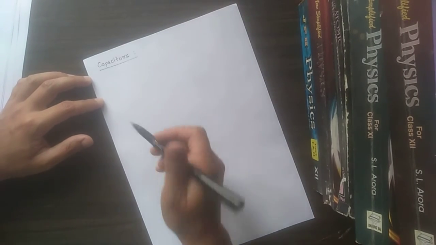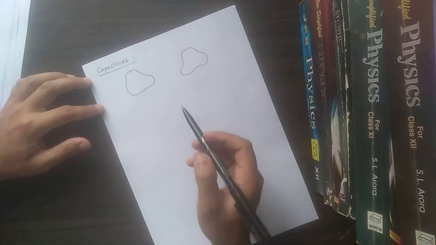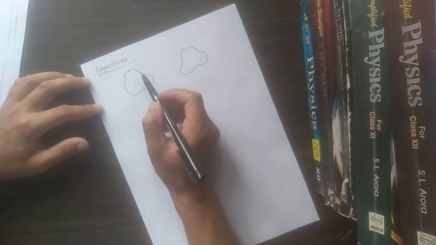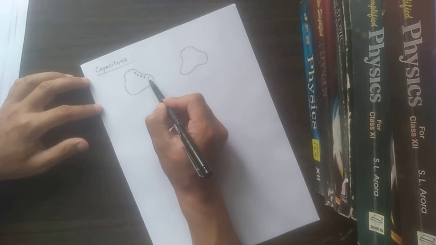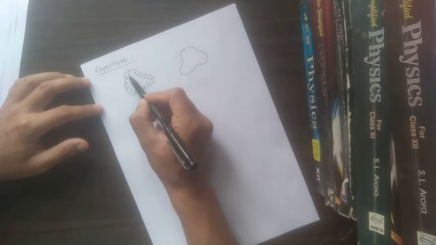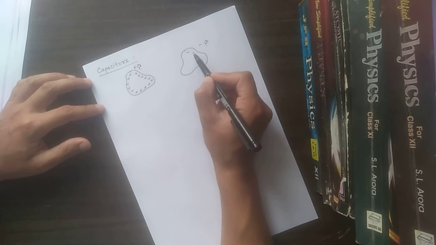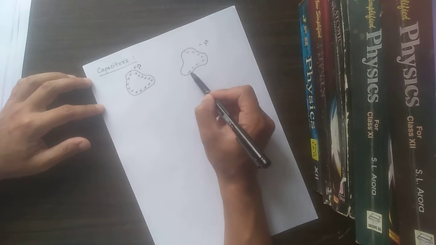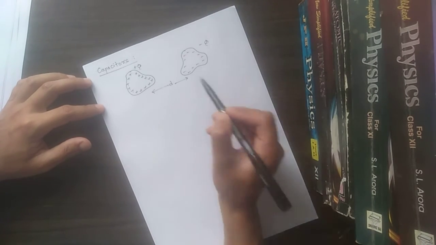So capacitors were basically, I want to review the relation that we have taught in the last class. A capacitor was the combination of two charged conductors, one positive charge and another negative charge. It is a system of two charged conductors separated by some distance d.